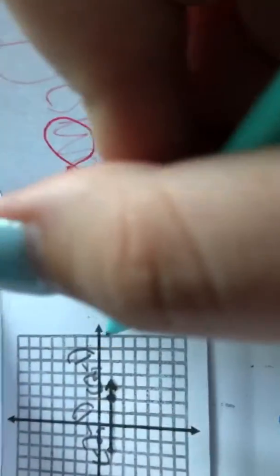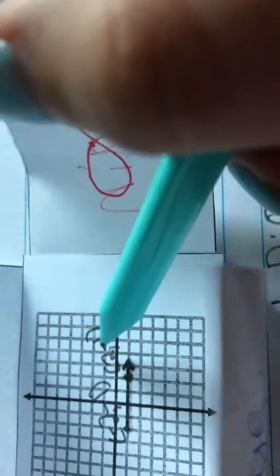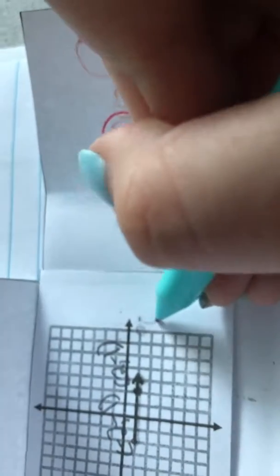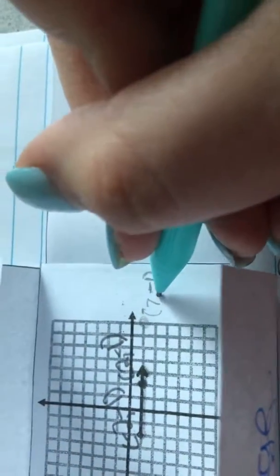So I could have a point here. There, the ordered pair would be 1, 2, 3, 4, 5, 6, 7, so it would be 7, and then down 1 for my y value, so it'd be -1. So regardless, y is going to equal -1.